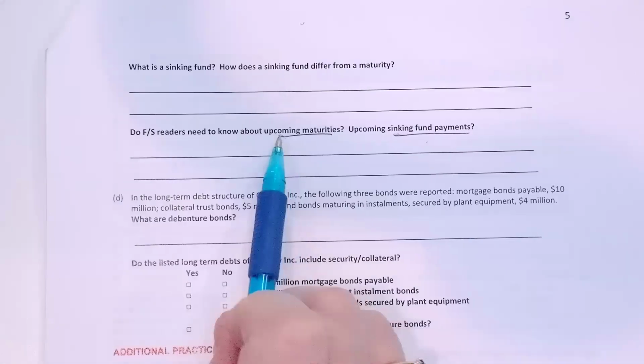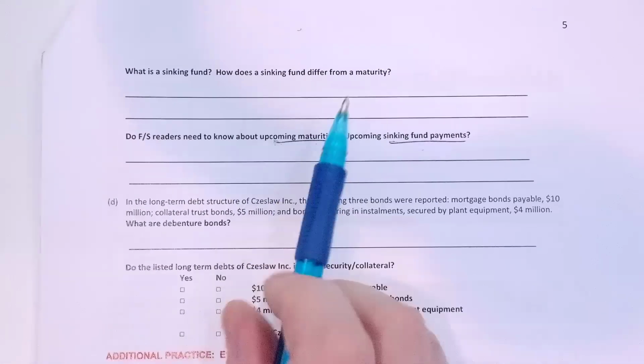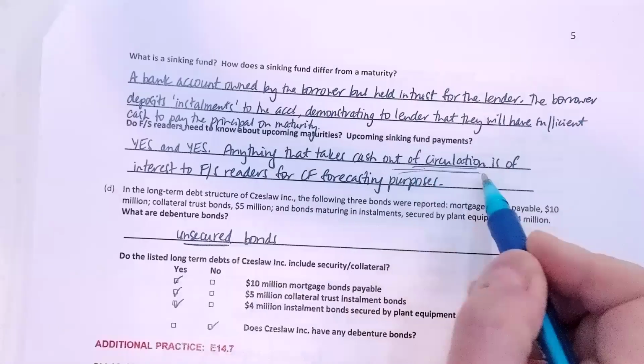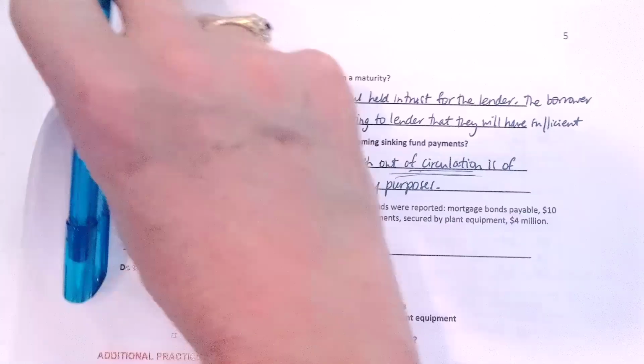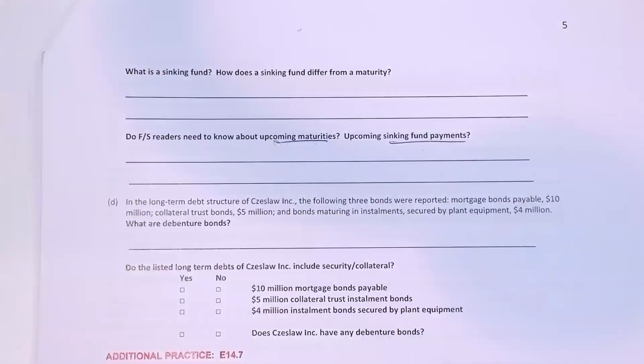So when cash is coming out of circulation, they want to know that. All part of their giant model. The more precision they can get in their model, the better. The less risk their model has, right? So they want to know everything. It's interesting that when you hear their questions, you can just see you're asking this for your model, for your model, for your model.